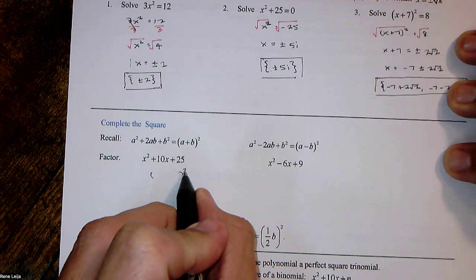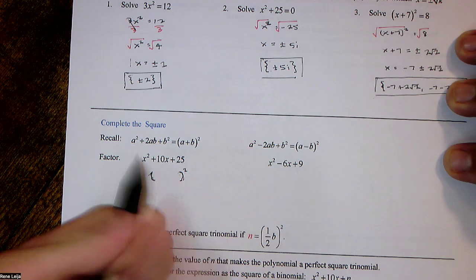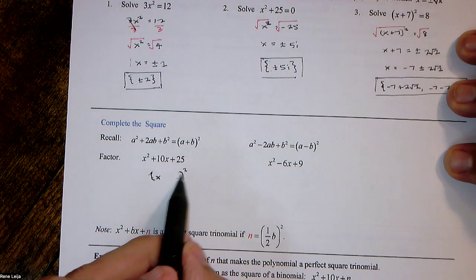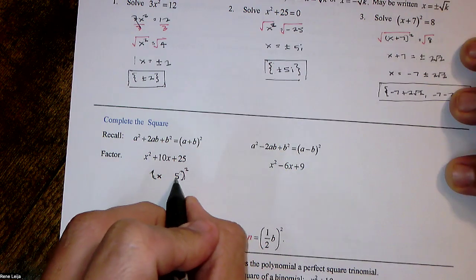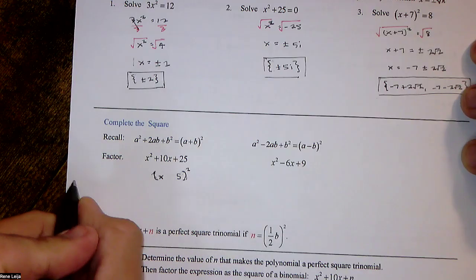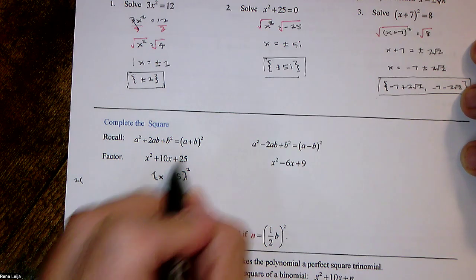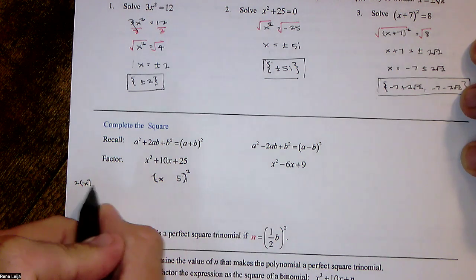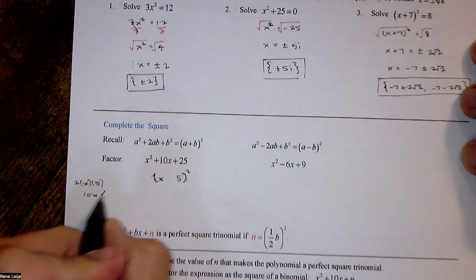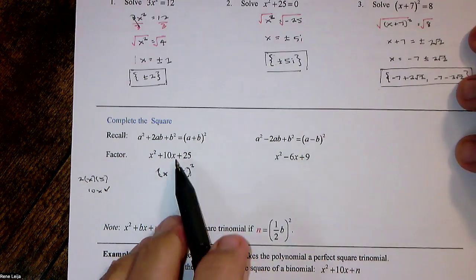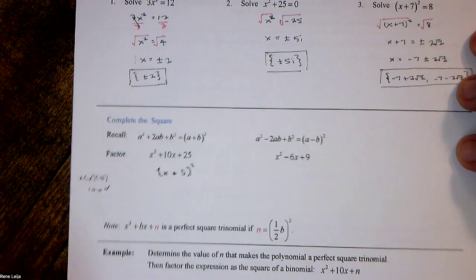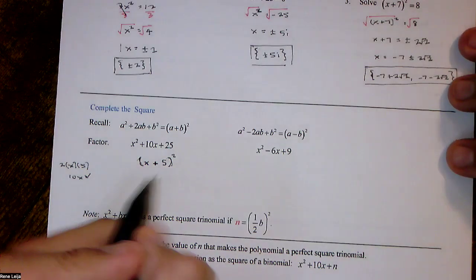I'm going to open up my set of parentheses, and I'm going to put the square on it. Now for the front term, what do you square to get an x squared? Well, that would be an x. And then what do you square to get the 25? That would be a 5. Now, I need to check if I get this 2ab term back. So 2 times a, which is going to be the x, times 5. This gives me 2 times 5 is 10 times x. I get my middle term back. Check. That's good. That's what I wanted. Then as long as I get my middle term back, I grab that sign, and that's what I put here for the square of my binomial.